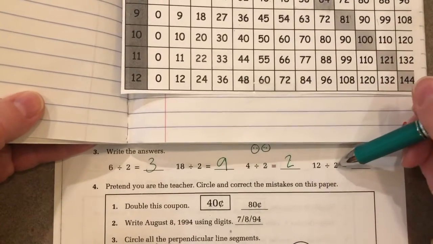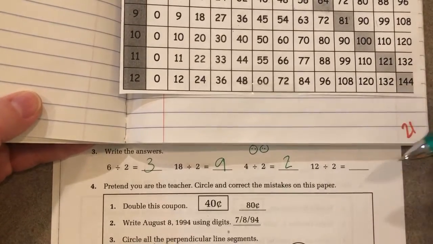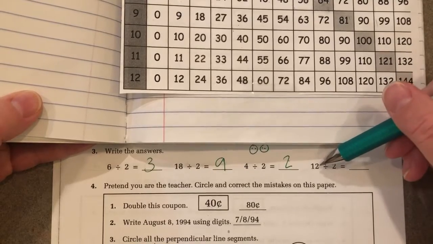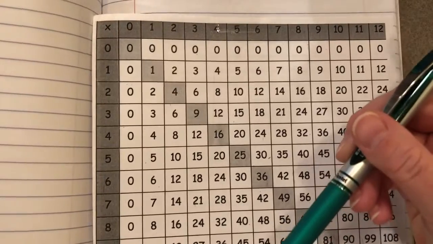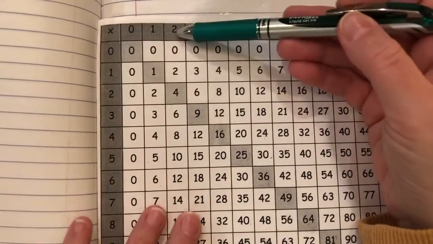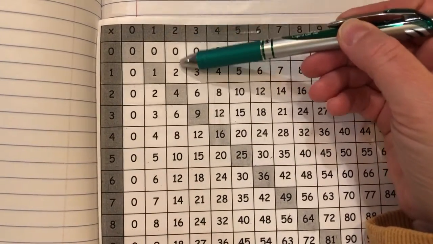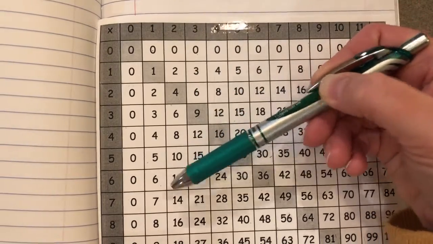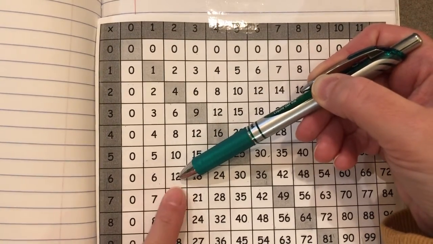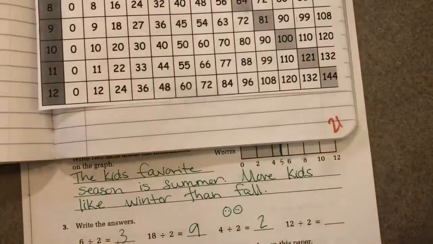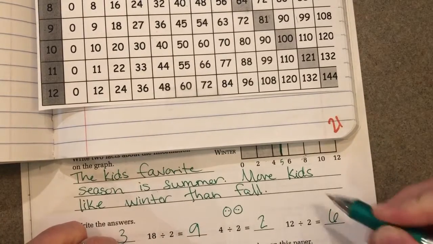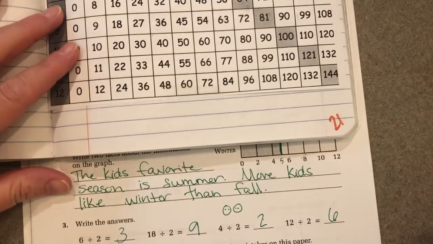Last one, 12 divided by 2 equals what? So that means something times 2 equals 12. 2 times something equals, there's 12. What is our answer? 6. 6 times 2 equals 12.